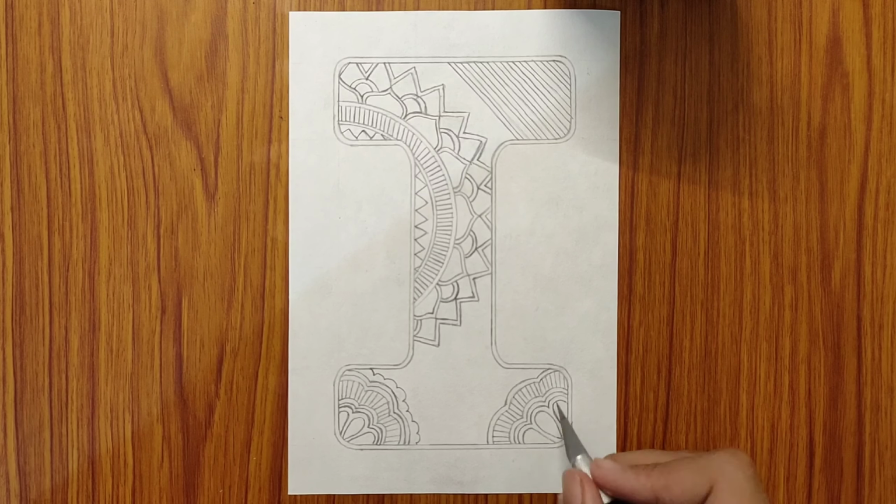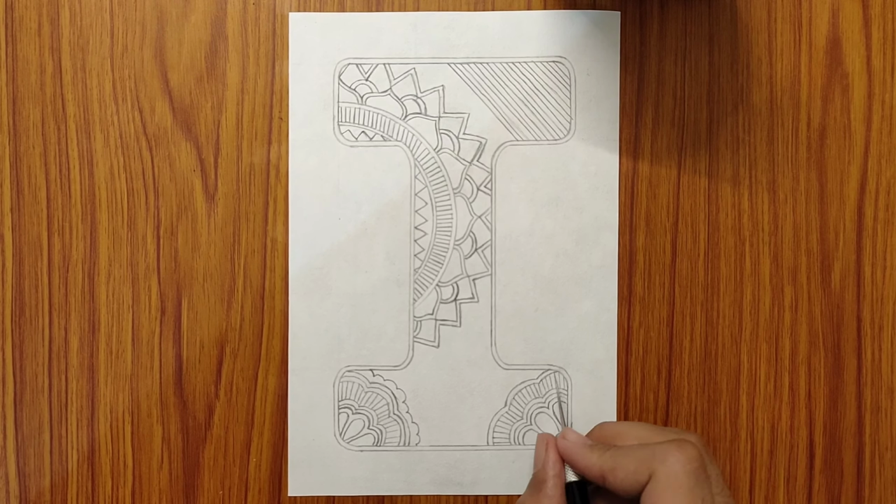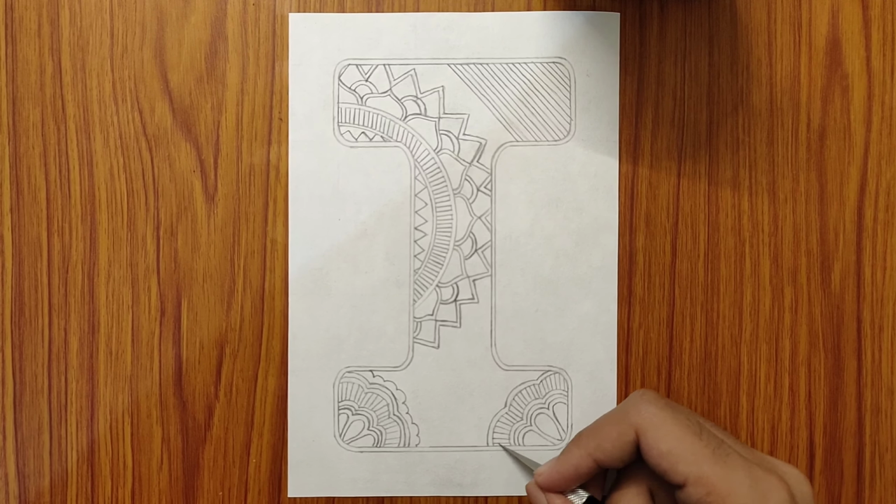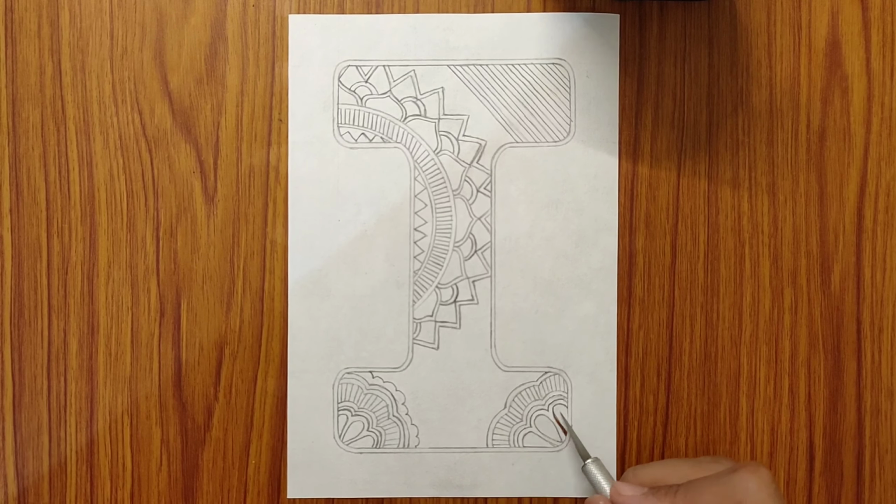Now I am using a knife cutter to cut all the designs I have drawn. When you use a knife cutter, you will find it very hard to cut the small details, so do it carefully or you can skip the minor details.